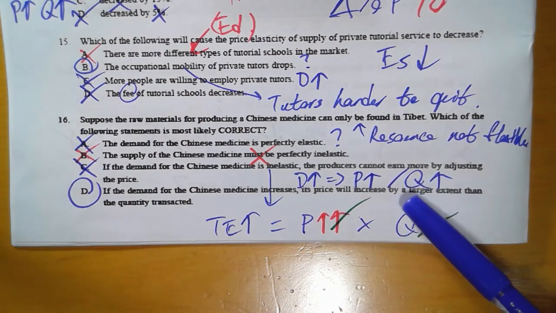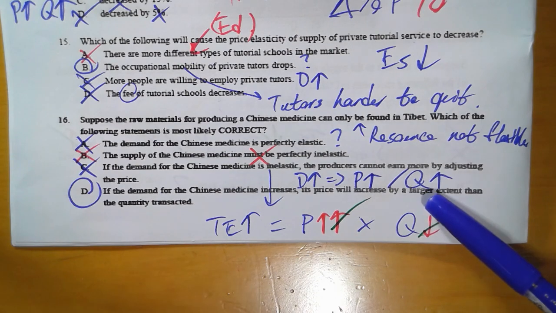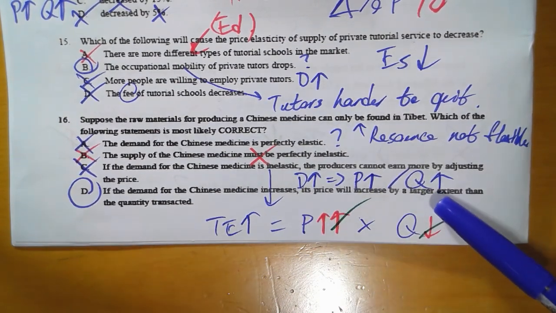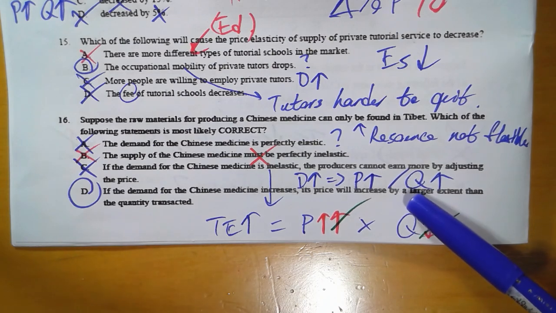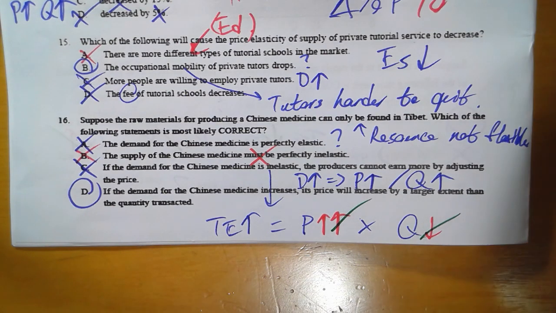Alright, so that would be the answer. Now D, if you really want to know why it is a larger extent, you need to think about elasticity of supply. But let's try not to go into that. I think it will only complicate our matters here. So just take it. D is the answer because A, B.